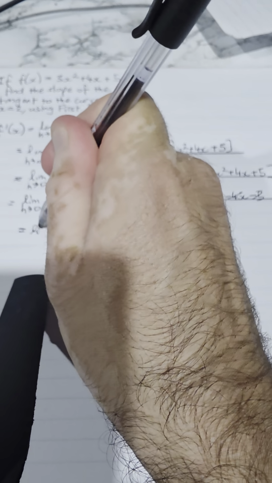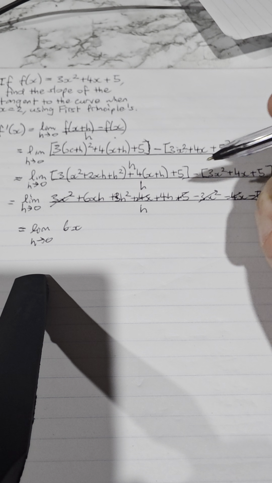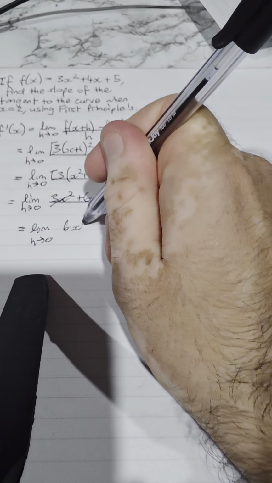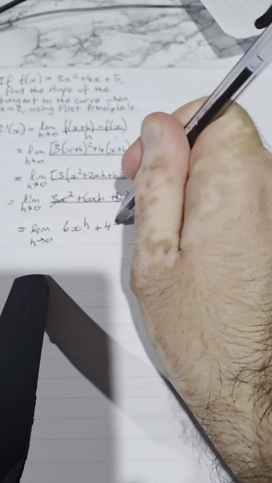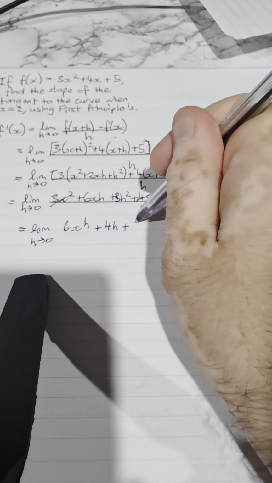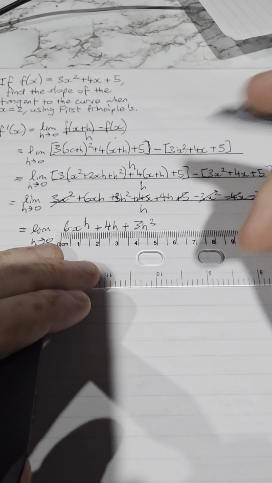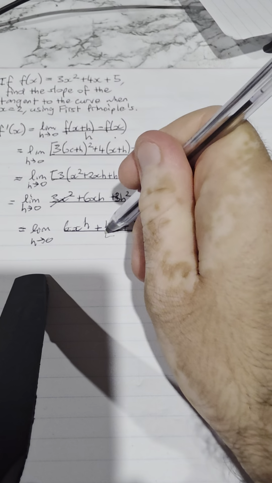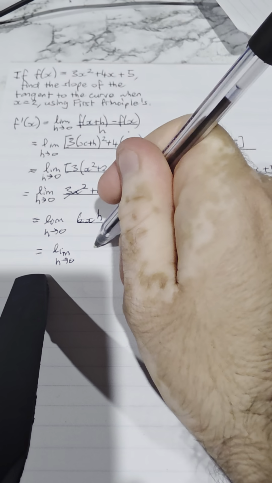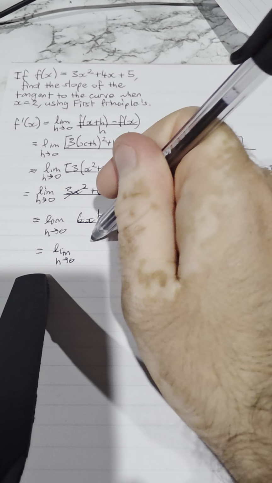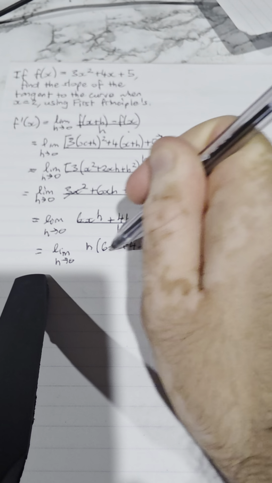So in our next line, it'll be limit as h tends to naught of 6xh plus 4h plus 3h squared divided by h, equals the limit as h tends to naught of, so what you do now is you bring the h out the front and say 6x plus 4 plus 3h divided by h.